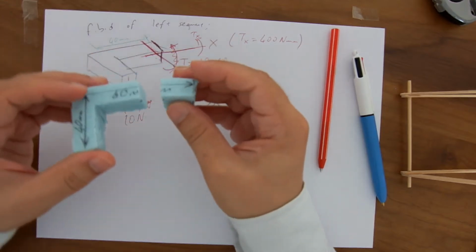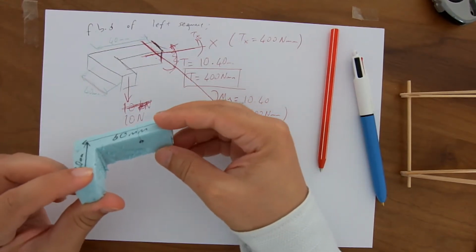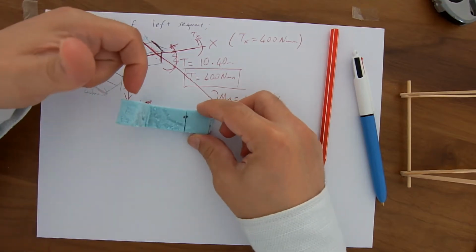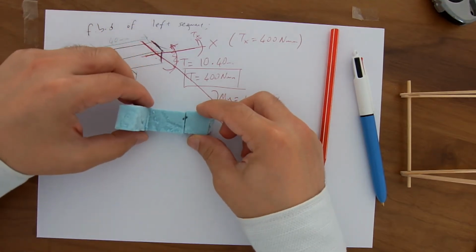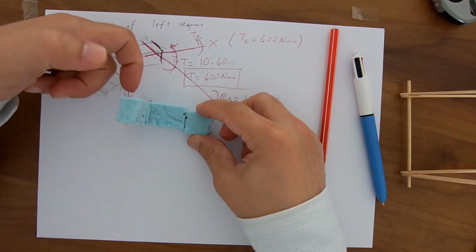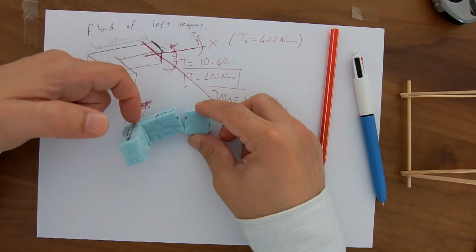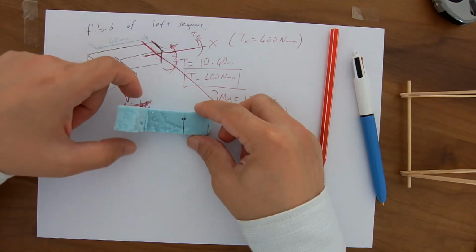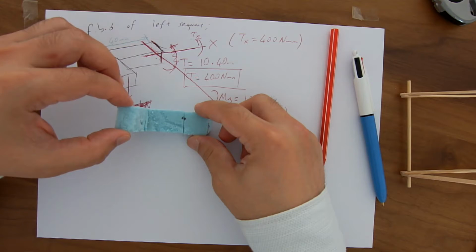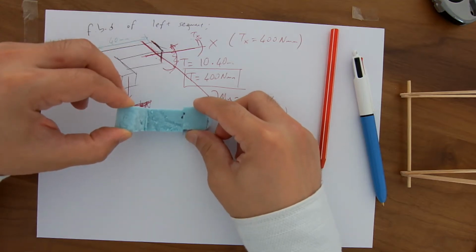What other internal loadings might there be in this section? Applying the load, we have also shear. If I apply like this, there is bending, torsion, and also shear, because I am pulling this segment down and the other segment is pushing it upward.